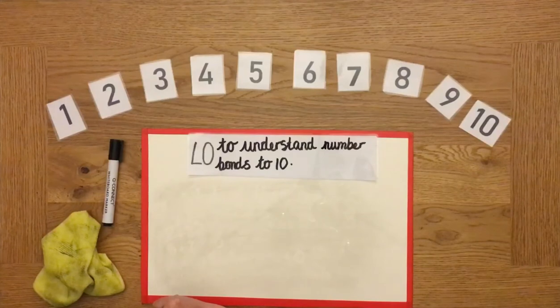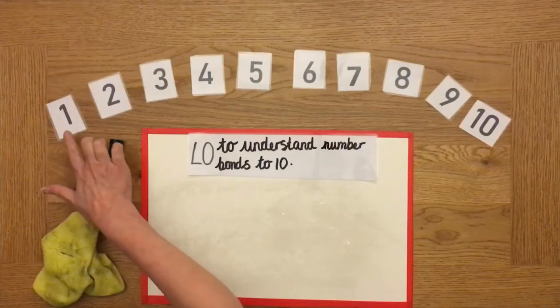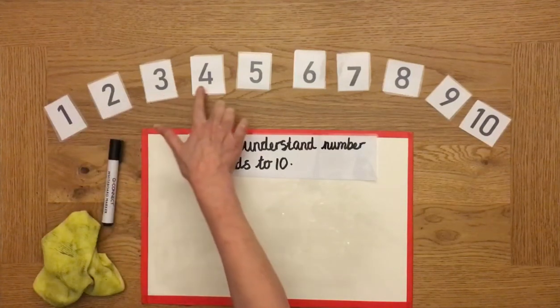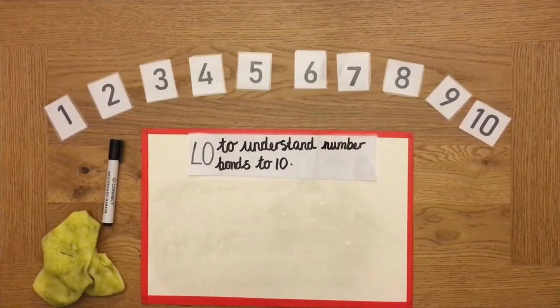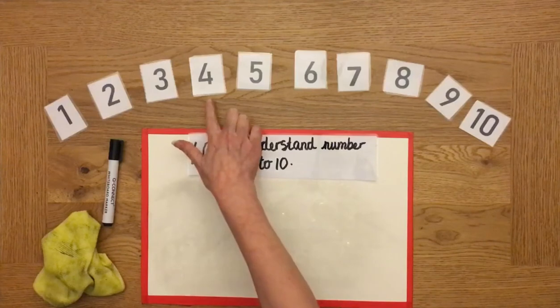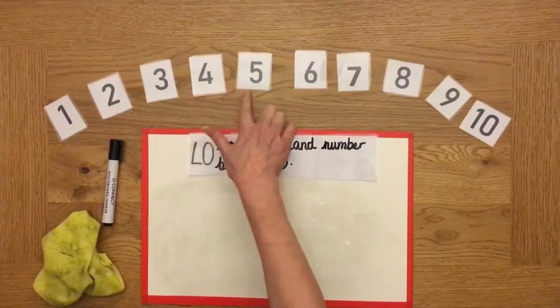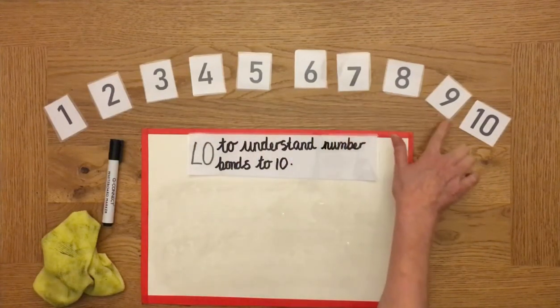So before we start, as we do every day, we're going to practice by warming up our brains. Are you ready? 1, 2, 3, 4, 5, 6, 7, 8, 9, 10. Now, to get us really clever, we're not going to start at number 1. We're going to start at number 4. You ready? 4, 5, 6, 7, 8, 9, 10.